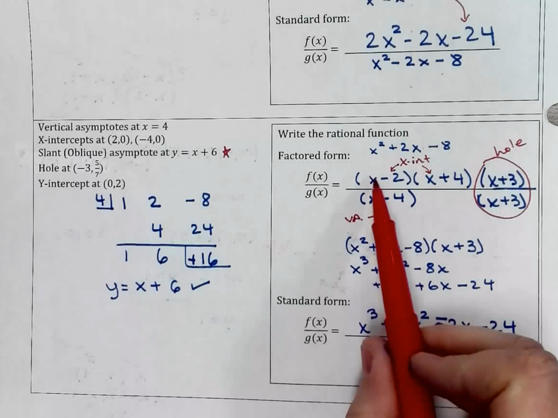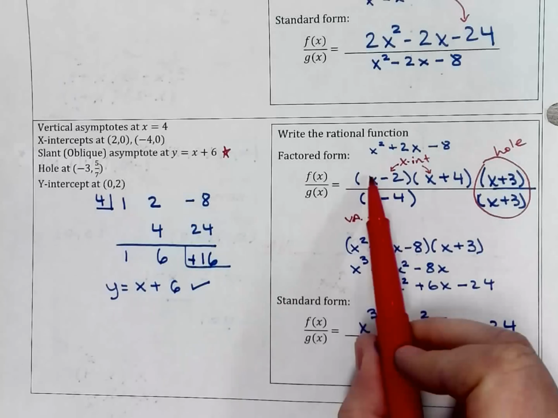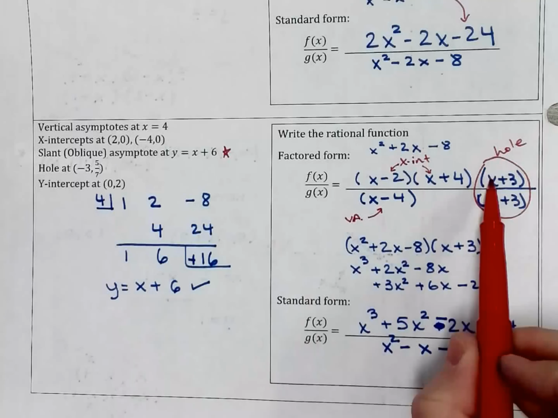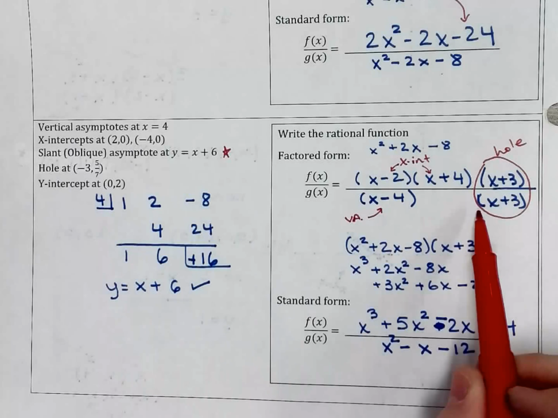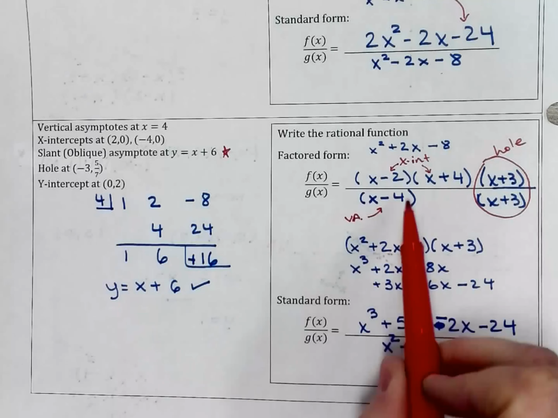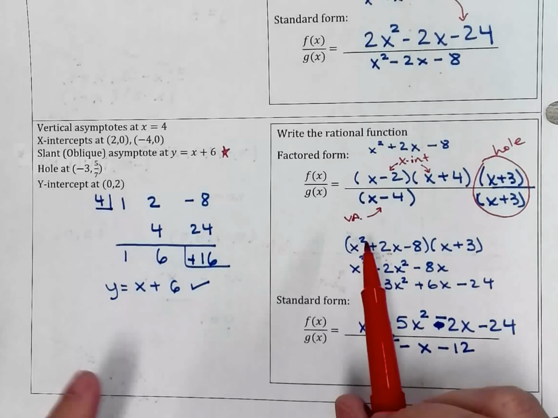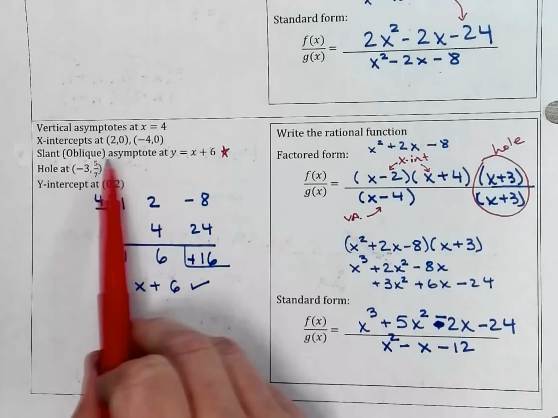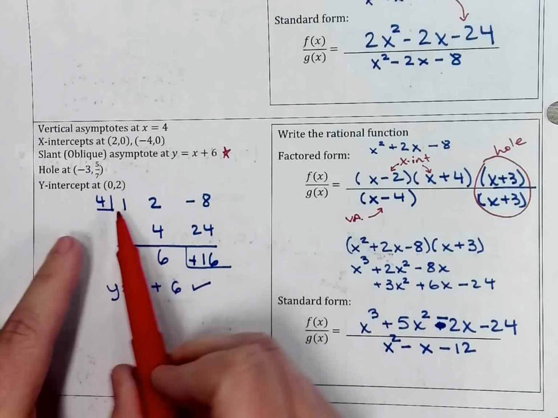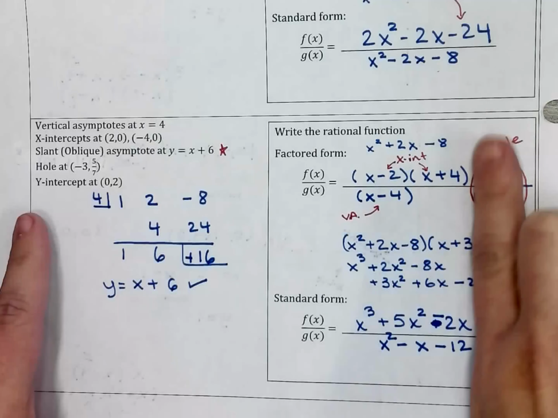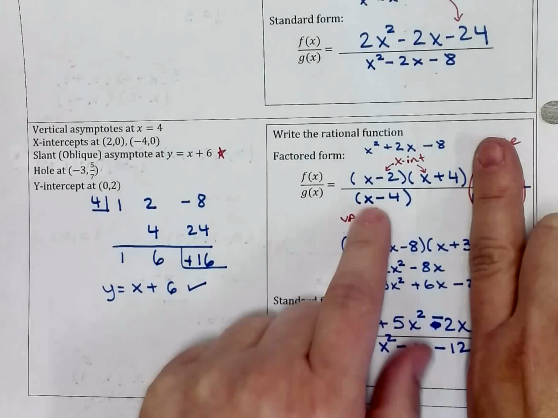So now here I have the degree of the numerator is greater because here I have x times x times x, which is x to the third power, compared to x times x, which is x squared. So the degree of the numerator is greater. Okay, so that means I do not have a horizontal asymptote. That's where the slant asymptote comes in. And you're like, okay, how do I get that? Well, I get that by dividing, not including the hole, the numerator by the denominator.